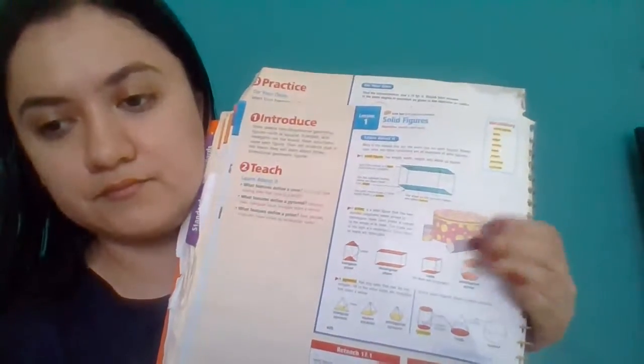That's the page that everyone has to be on. That is solid figures. Everybody's there? This page? Guys, please tell me if you're on page 446. No, Hugo.